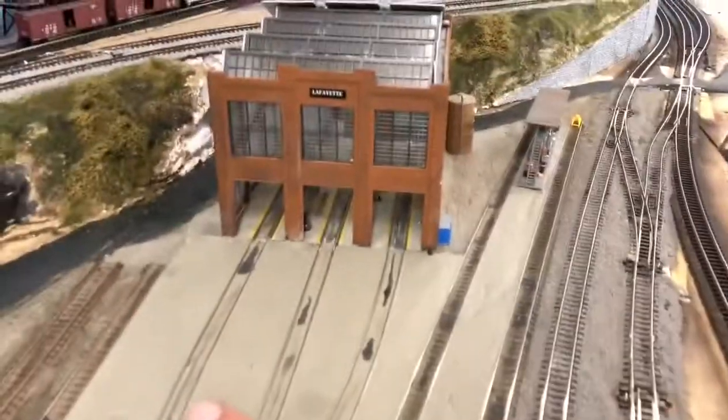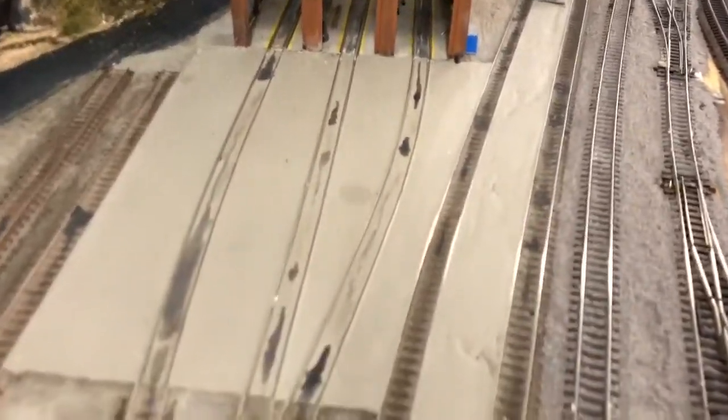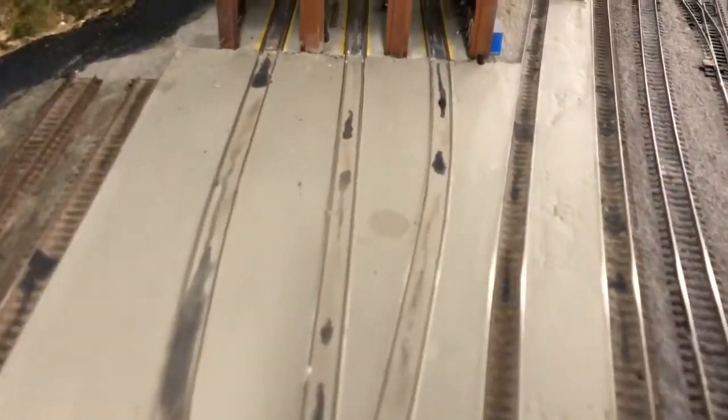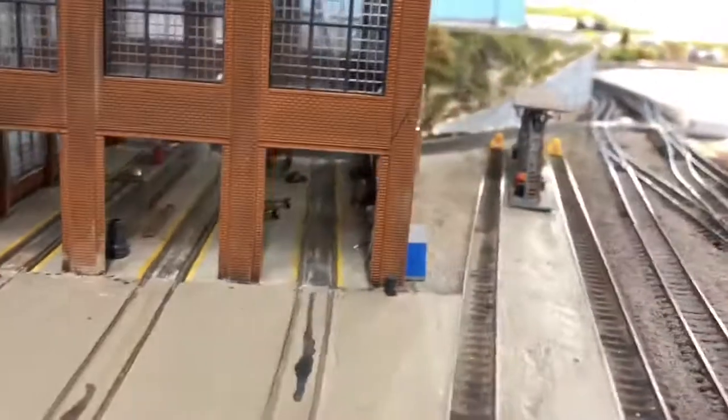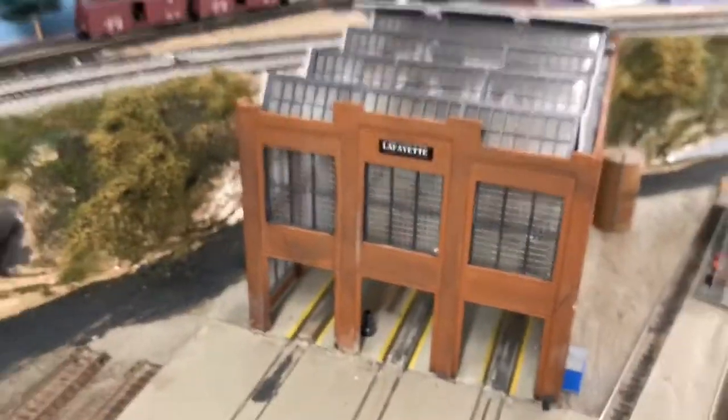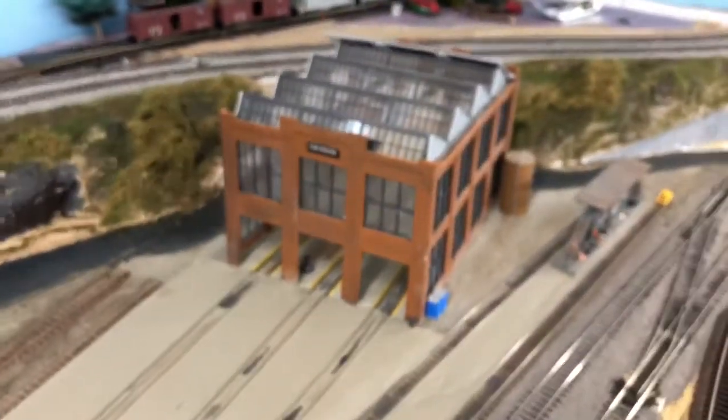I still have to weather this more. It looks very clean still. But I also detailed a little bit on the inside, so there's some things to look at in there. I don't know if you can see, but there's a platform and there's a guy working in there. It's hard to see right now, but I'll be making another video on how I detailed that building.